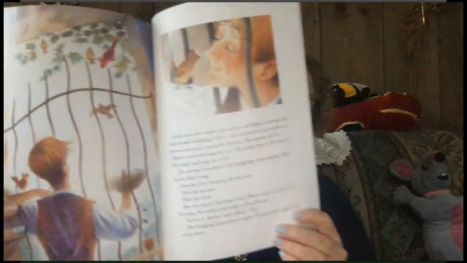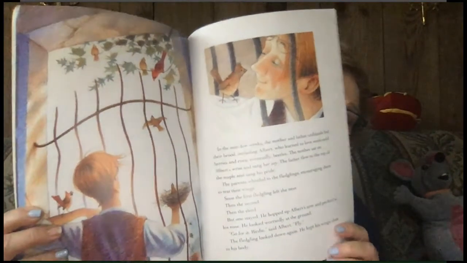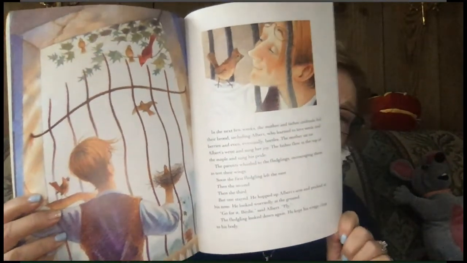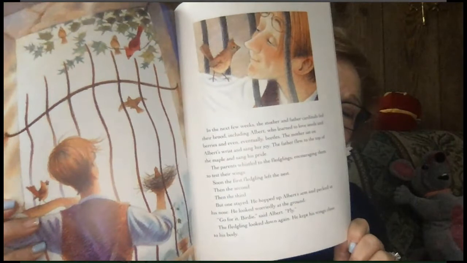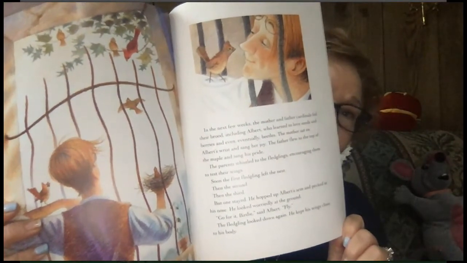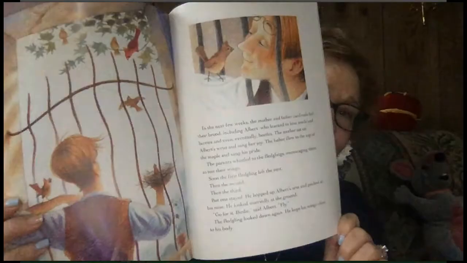Can you see right here? Here's Albert, and you can see the little bird on Albert's arm, and he's trying to help this little scared bird learn how to fly. Now I'm going to read the next page, and let's see if that scared little bird learns to fly.